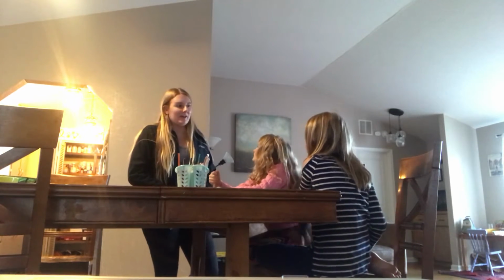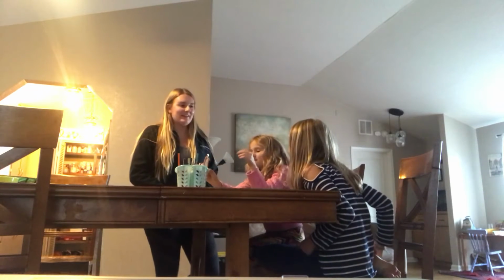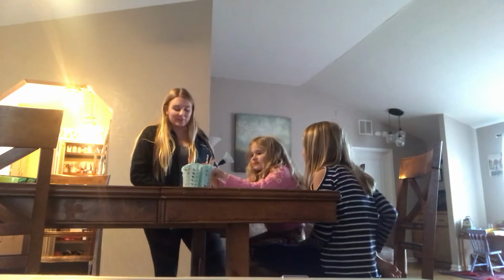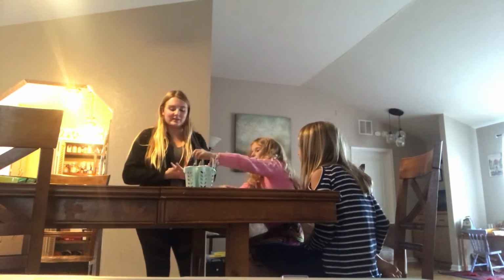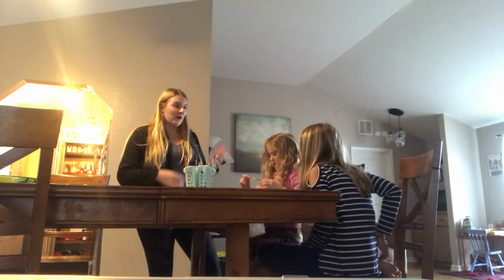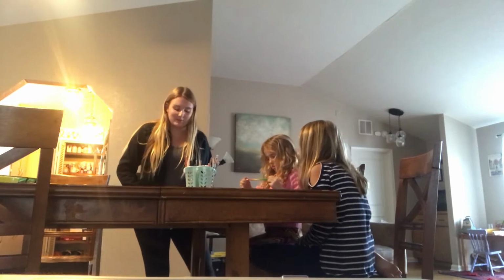Can you give me examples of a type of habitat? No? What about you, Annika? I don't know. You don't know? Okay, that's okay. So you were right. A habitat is a home for animals or plants or other organisms. And there are 6 different kinds of habitats.